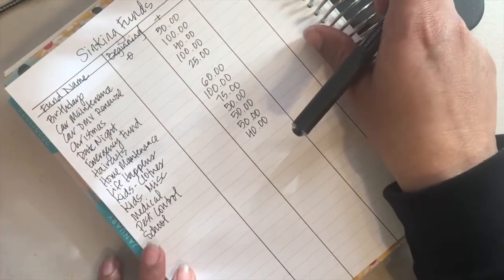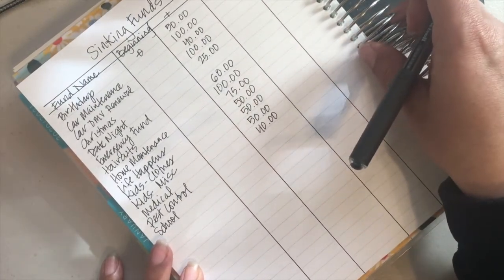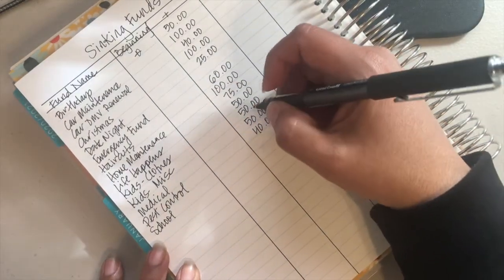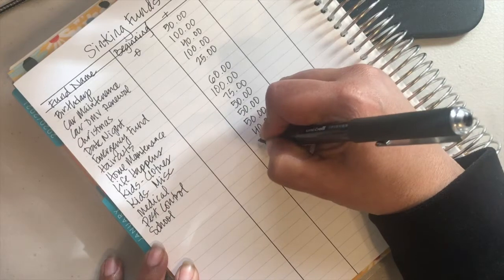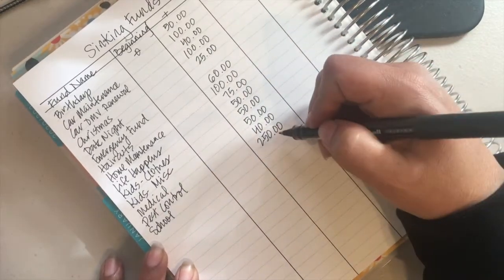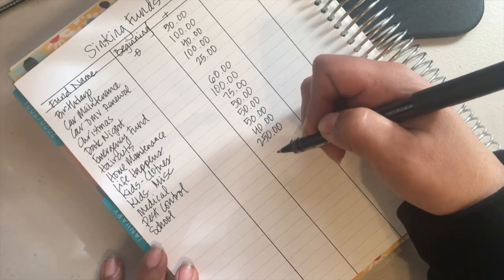This is changing. School is changing because I was saving for school activities and school supplies, and honestly it was just getting lumped together and I wasn't saving enough. And so even though my son goes to public school, there's a lot of money that is being asked of us. So we're going to start putting $250 a month and hopefully have some reserves for when fall rolls around in August.